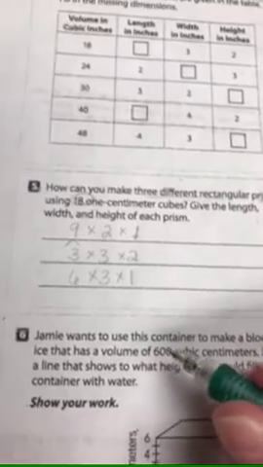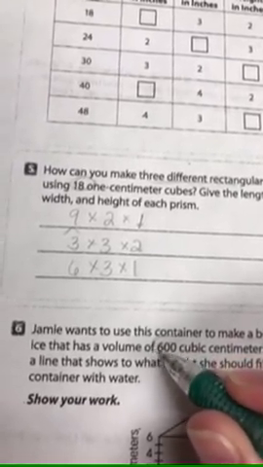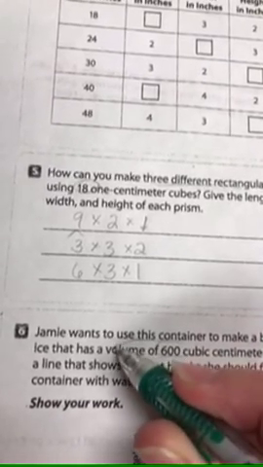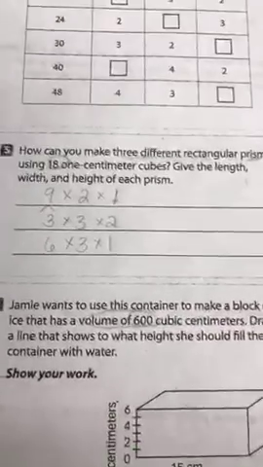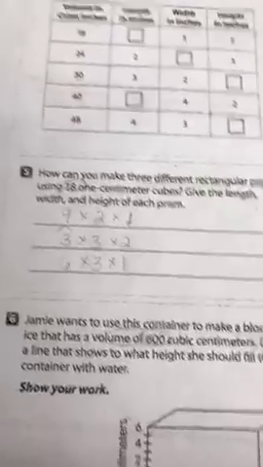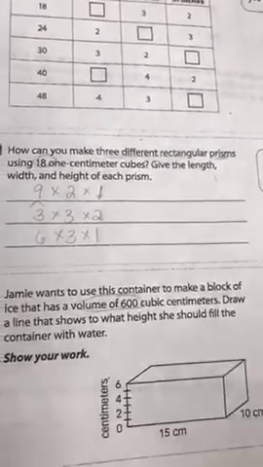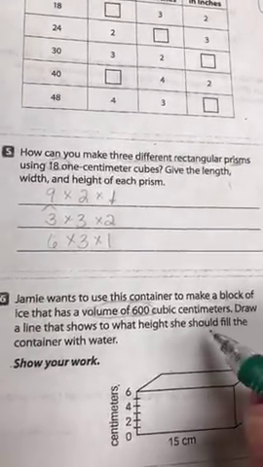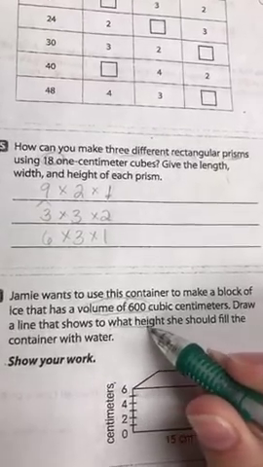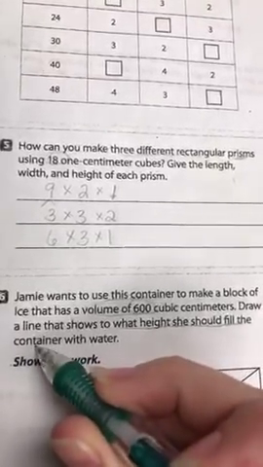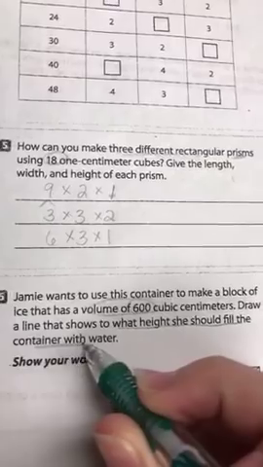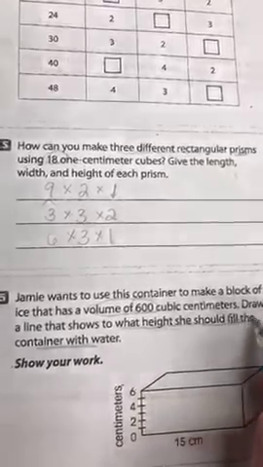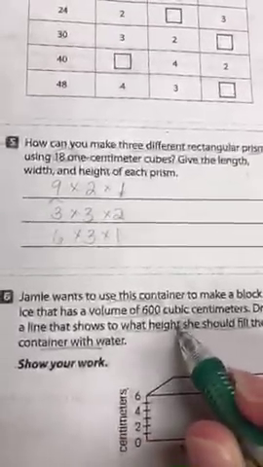So let me go ahead and circle my important numbers. I got 600, a volume of 600. So I circle the number and what it represents. I don't see any other numbers. I'm going to underline my question, which is telling me what height should she fill the container with? So I need to figure out the height. The height is my unknown. It's wanting me to know what height.